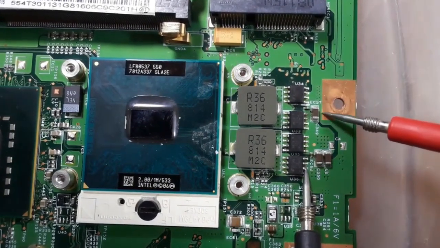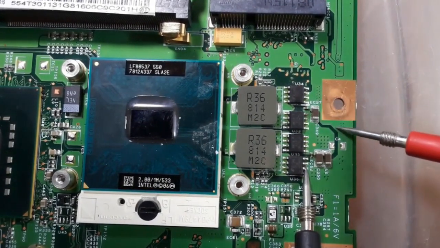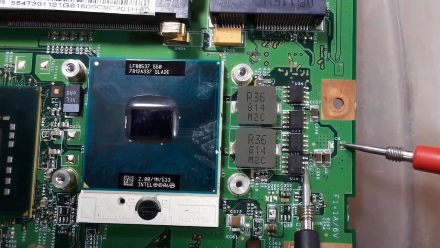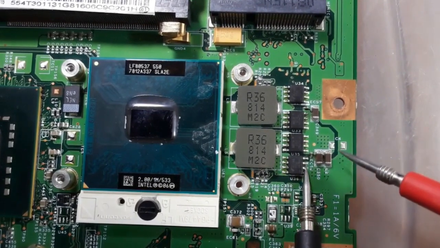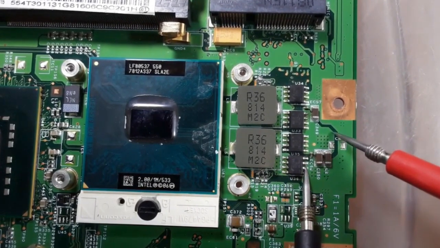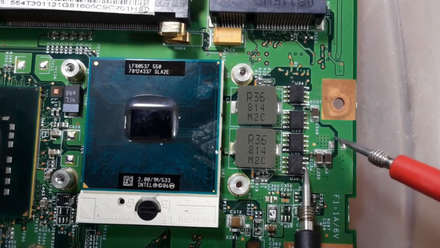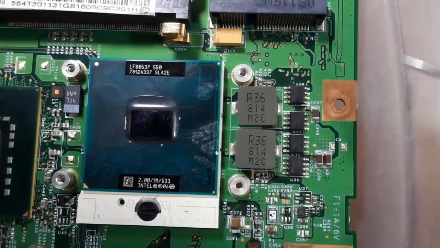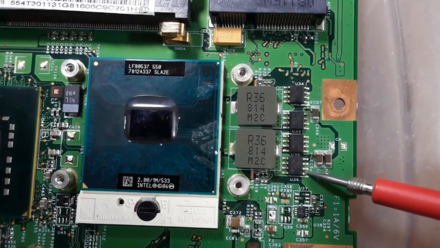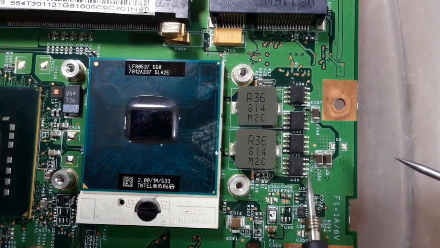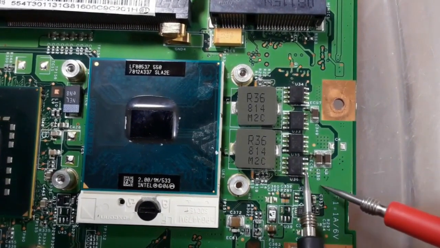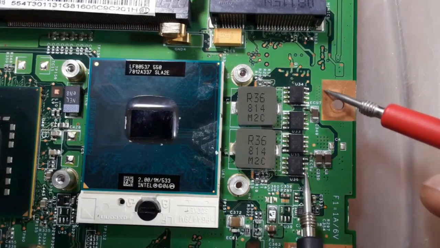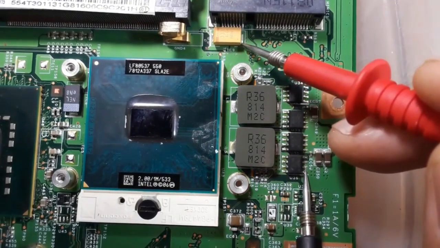Why? Because we have this part here, this green part, as you can see. But it is not connected to this, because we have another bus here. Okay? So we can check this from here to this capacitor, the same connection.